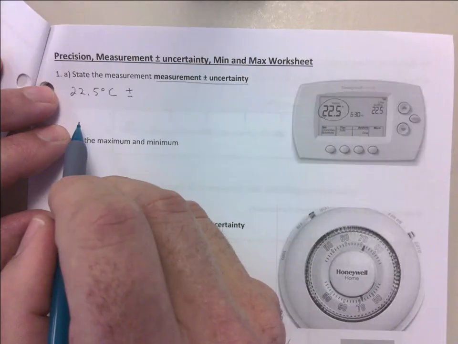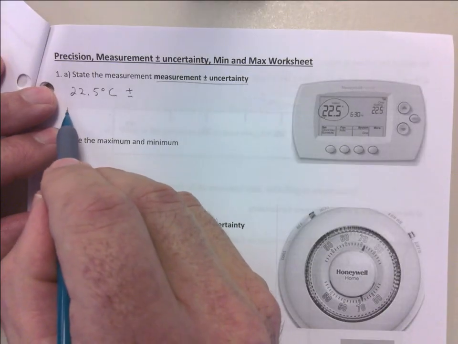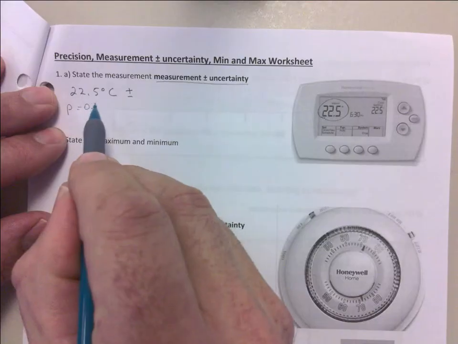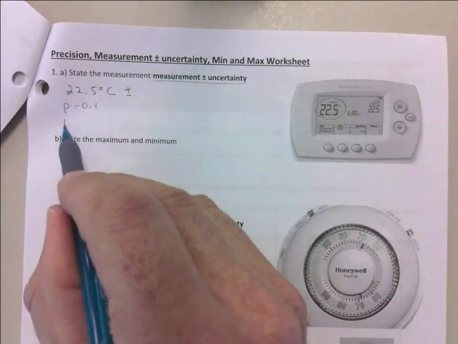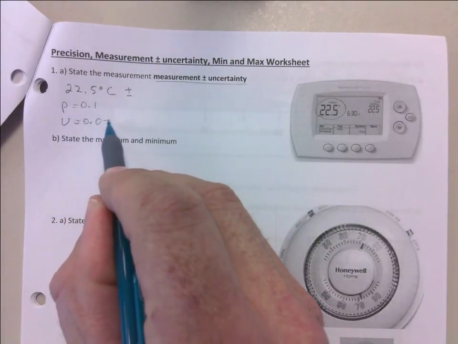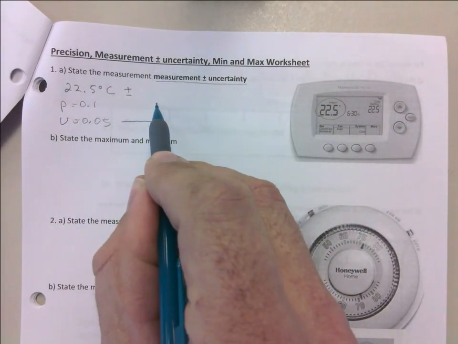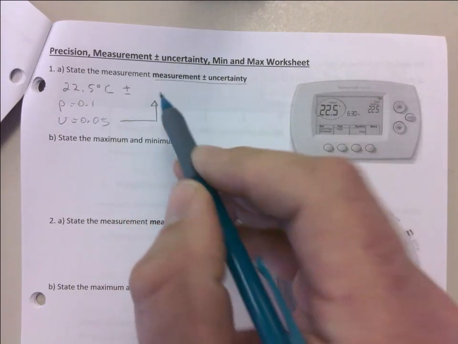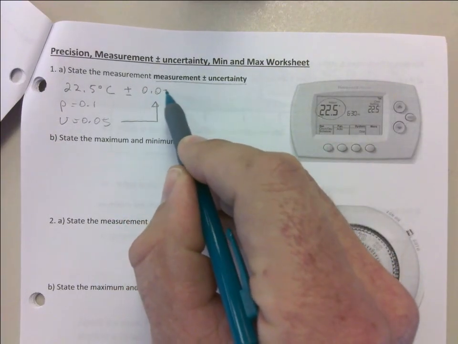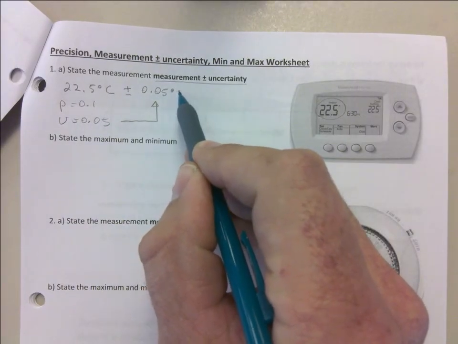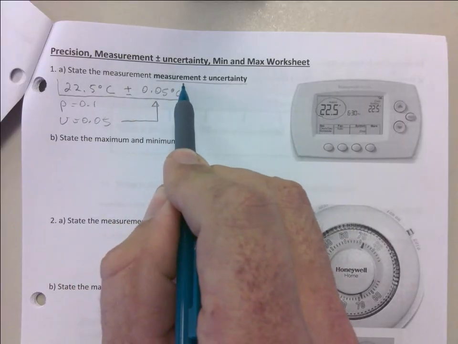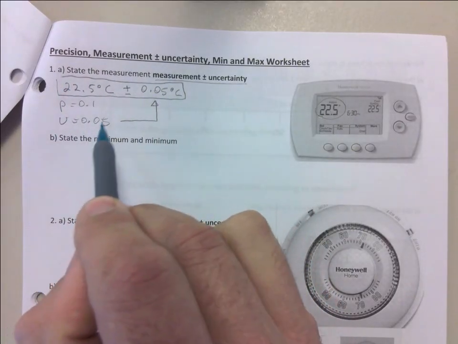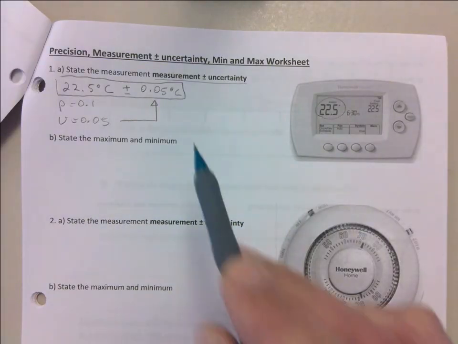You need your precision. Precision is 0.1, right? And what's the uncertainty? 0.05. That's what goes there. So you would go 0.05 degrees Celsius. This is what the province would want you to state. Sure, you could show the work, but that's what they would want you to state.